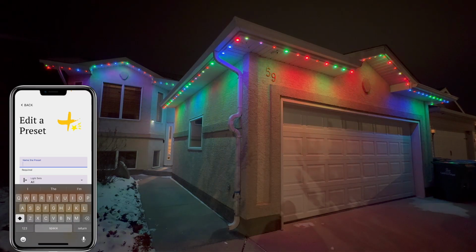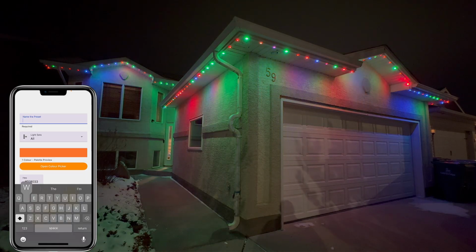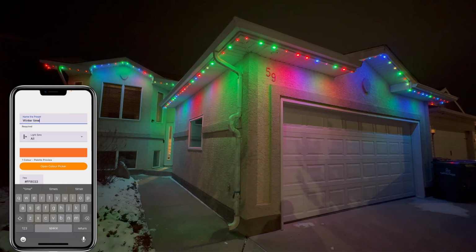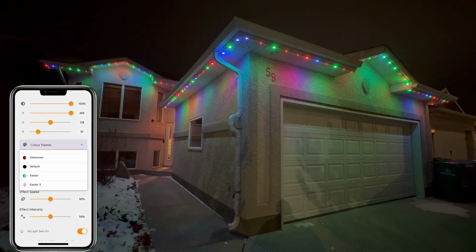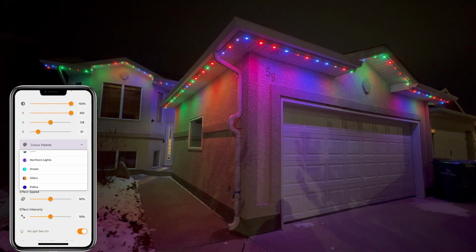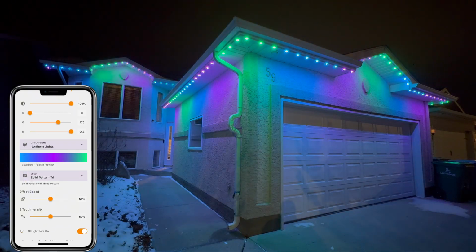We can create one more here. Let's just call this one Wintertime, just for fun. I'm going to go to color palette, and there's one that I actually really like called the Northern Lights. I really like this one here. I like how this looks on my house. I think it looks really pretty. I'm going to have this one.